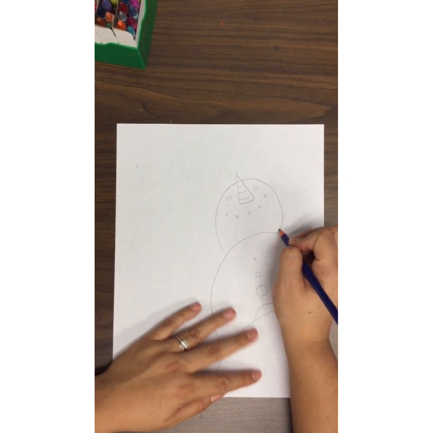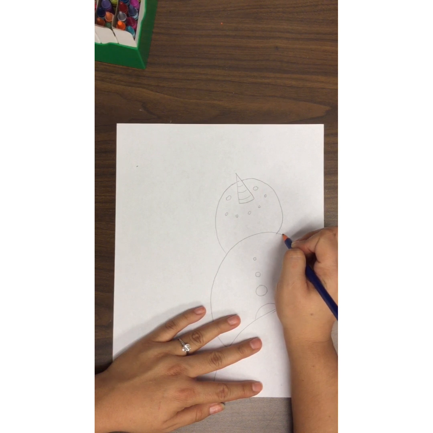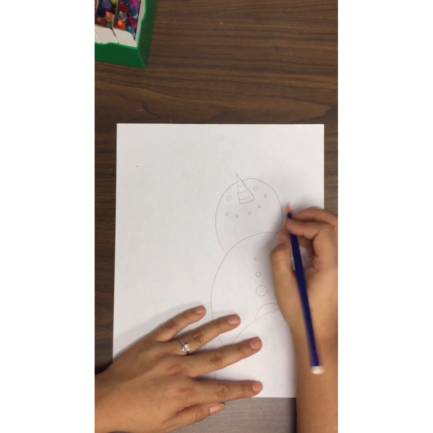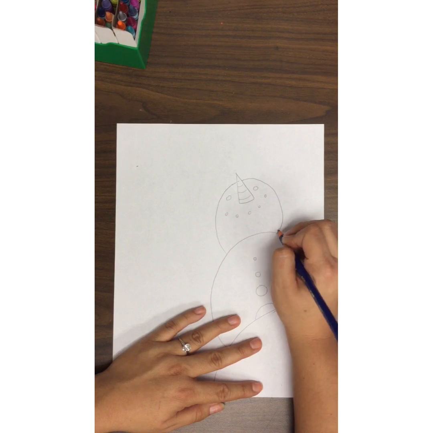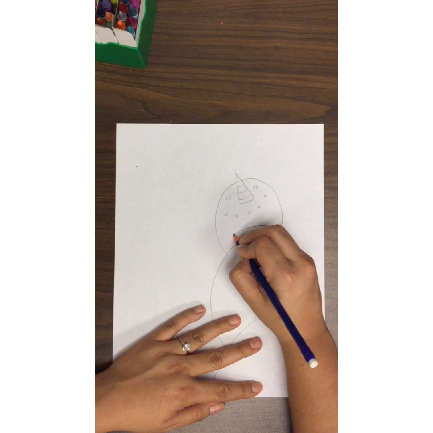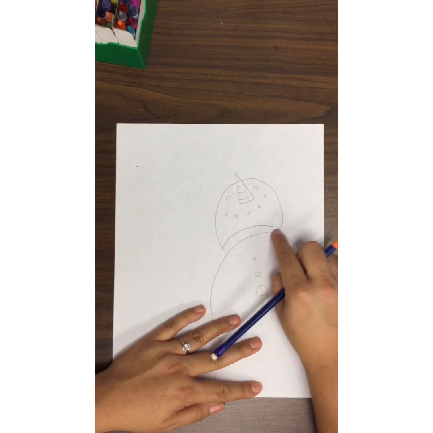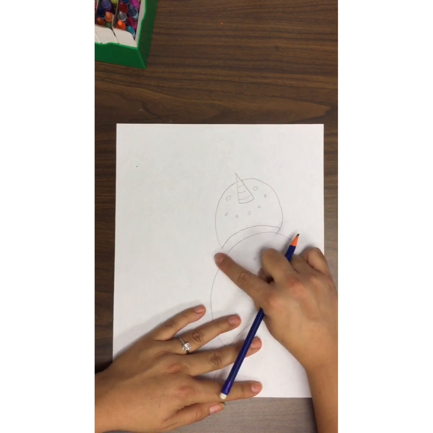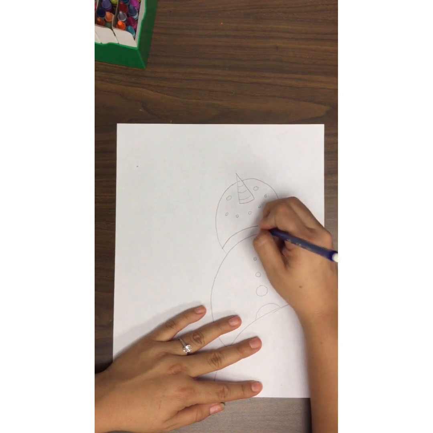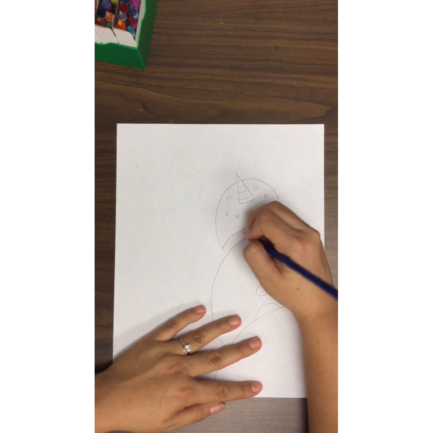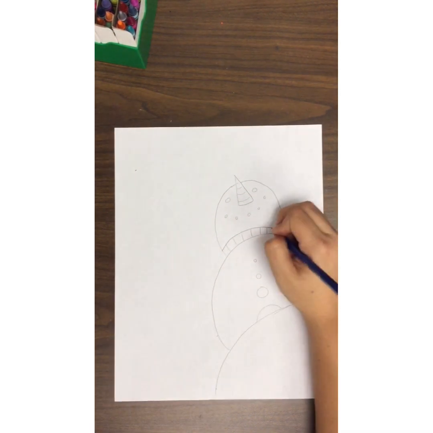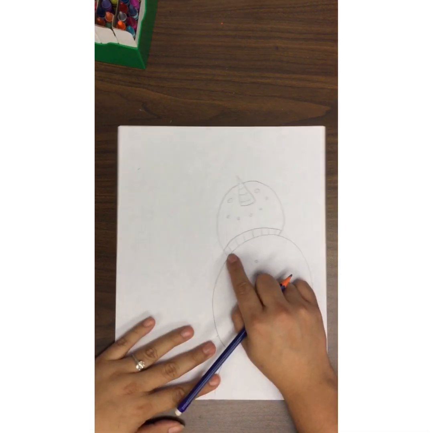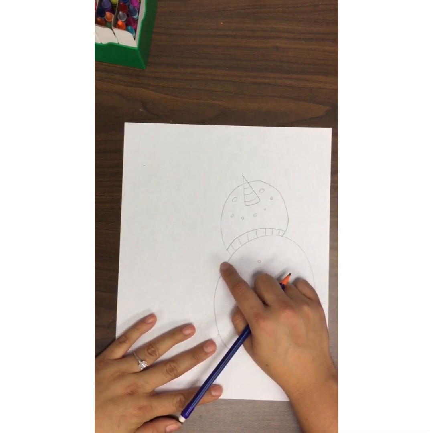On this middle circle right here, I'm going to just start at the bottom of the face and draw as if I was drawing another circle. Do you see that? I'm just going to follow that curve. Now I'm going to add some lines because I would probably have his scarf be patterned. Now on this side, okay, remember you can pause at any time. I know I'm going a little quick.